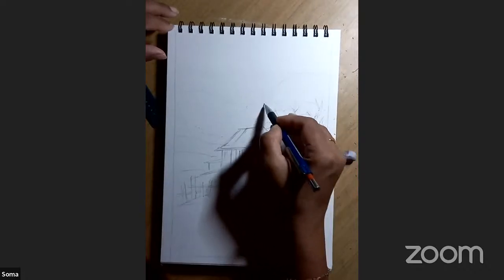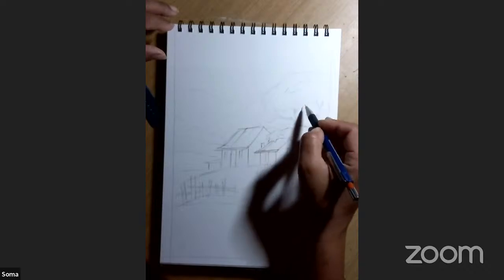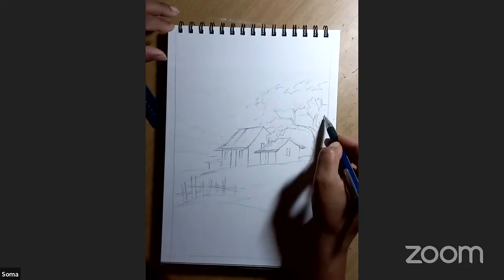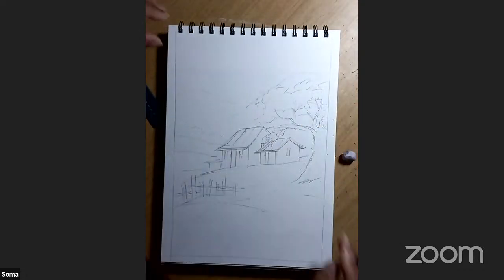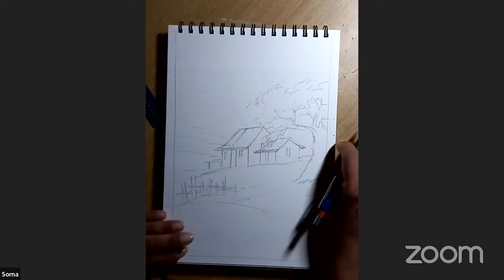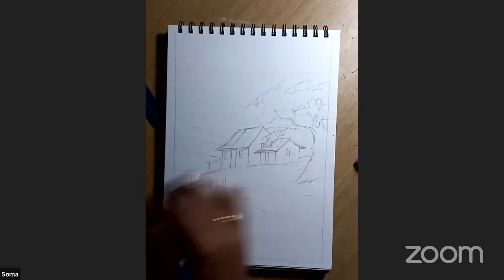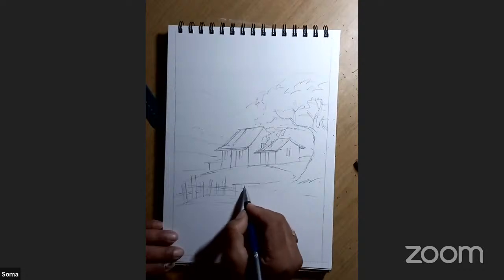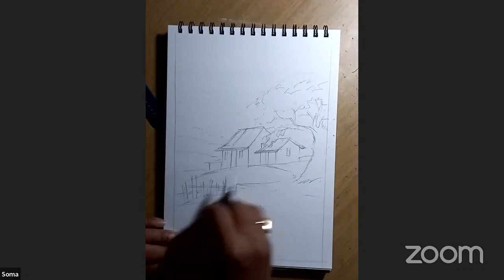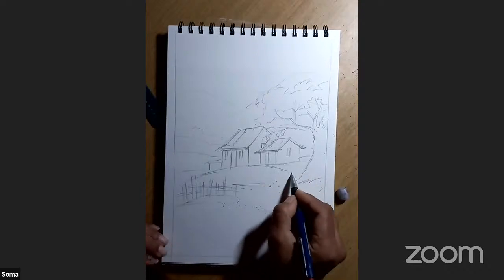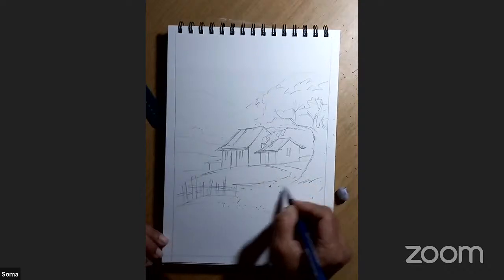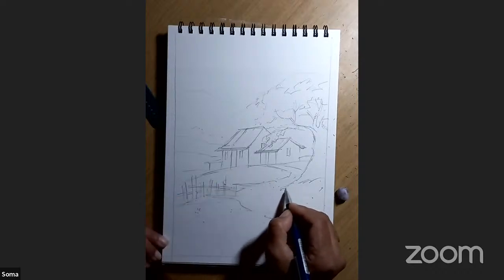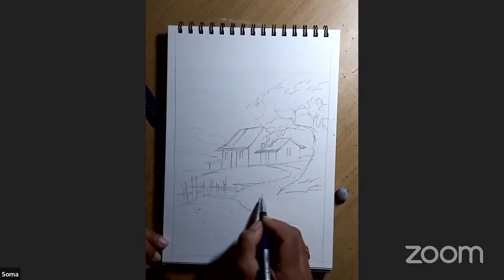Again, we will just make referential lines for the canopy. So like we said, you can change the course of the road which is coming, how the road is going.